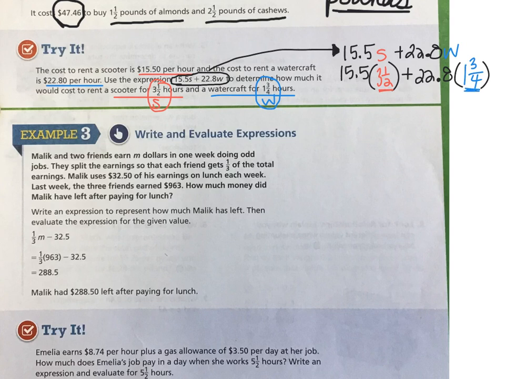Now, because these are two common fractions and we can change them into decimals pretty easily, we're going to go ahead and do that to make the multiplication easier to compute on the calculator. So we've got 15 5/10 times 3 5/10 plus 22 8/10, and we're going to multiply that by 1.75. Now remember, to get the decimal from that fraction, you have to divide the 1/2. 1 divided by 2 gives you the 3.5, and the 1 3/4 is the same as 1, and then the 3/4 is 3 divided by 4, which is 0.75.